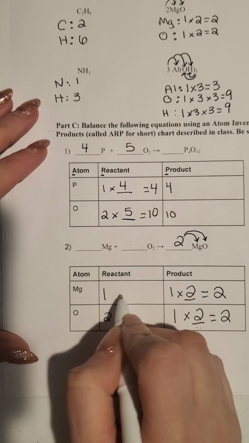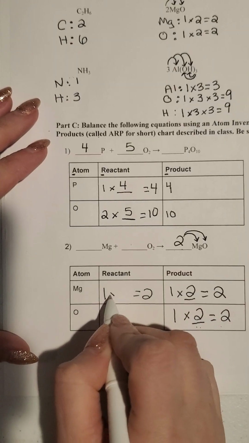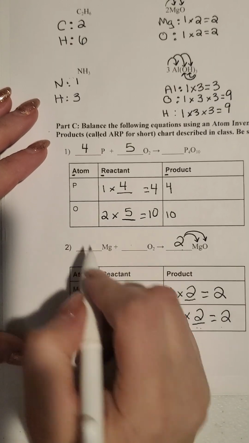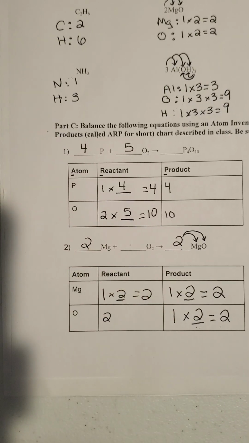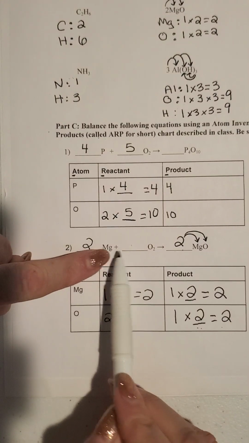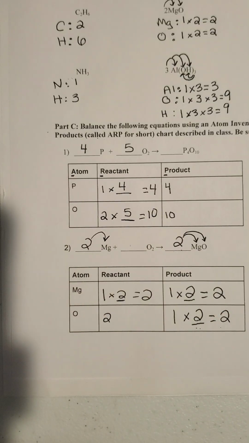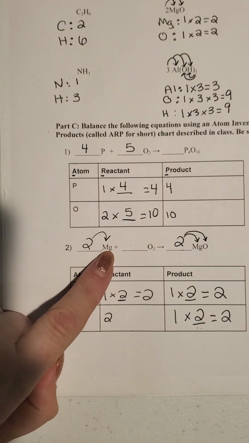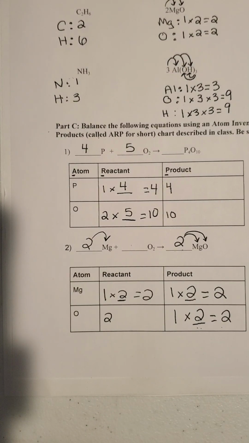So I needed them both equal now to 2, right? 2 is my new goal. So if I multiply 1 times 2, I get 2. I write that in front of the Mg. Now, a question that comes up, why didn't oxygen also get affected on the left-hand side? And that's because they are 2 separate chemicals. So the coefficient only applies to that chemical it's directly in front of. When we have a plus or an arrow, we've now restarted. It's not going to be affected by that coefficient.